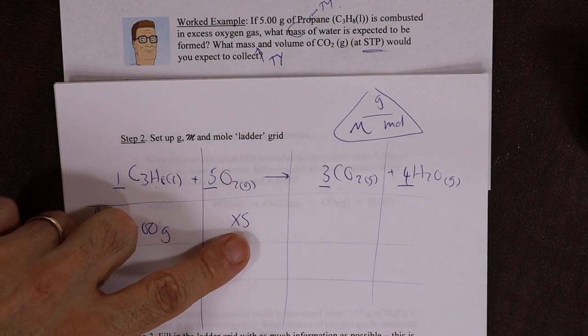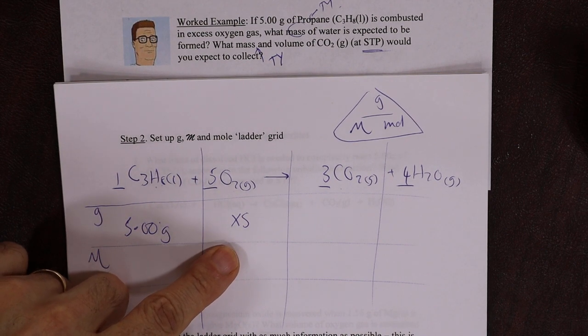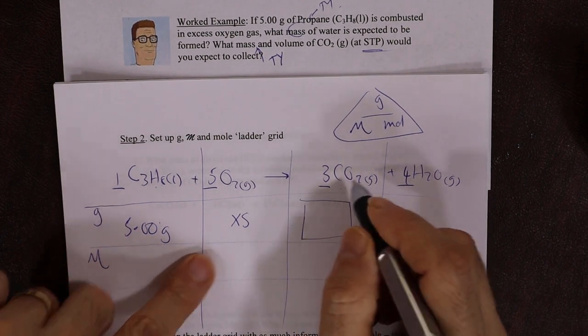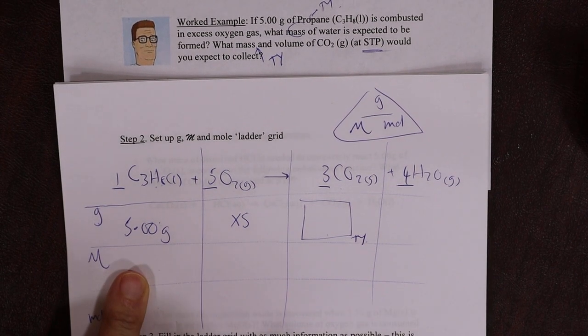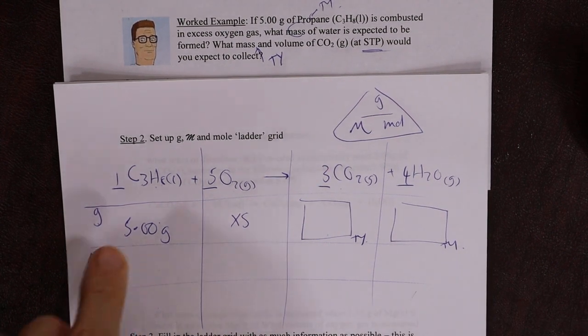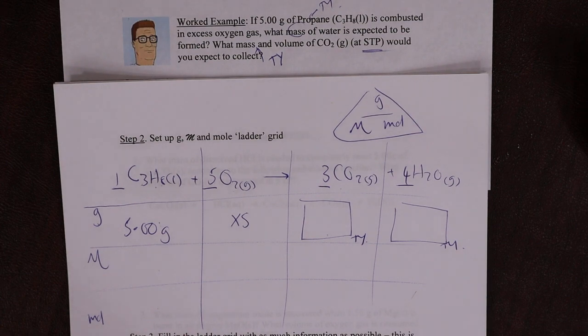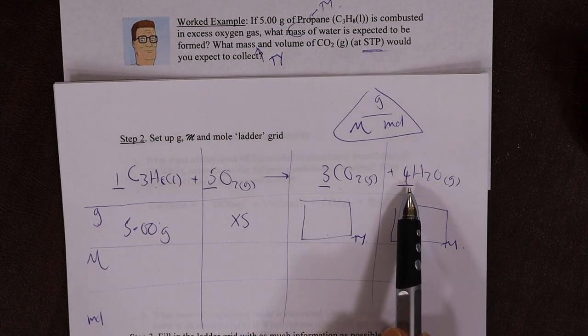But for now, if it's in excess, it's not going to run out, so don't worry about it. The grams of product here, that's our theoretical yield. That's where we want to go. That's our destination. Theoretical yield, that's our destination. Fair enough. Now, one molecule reacts with 5 to make 3 and 4.